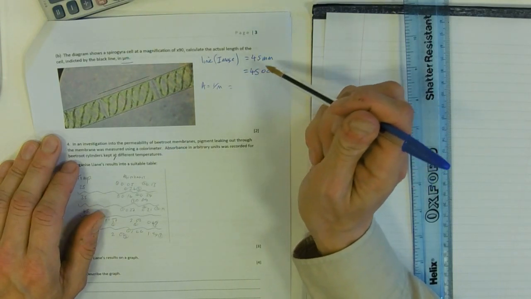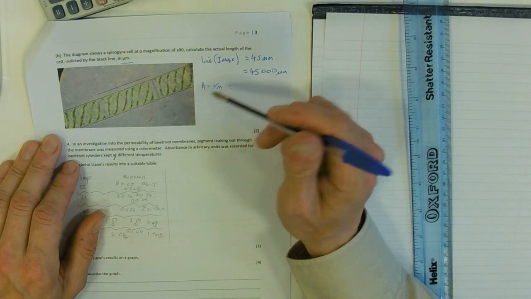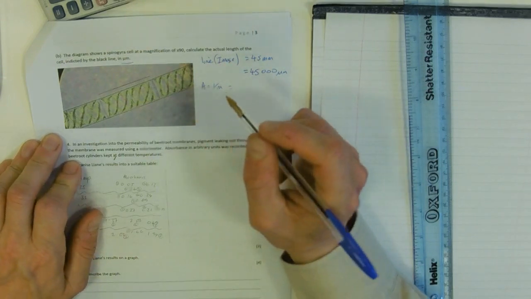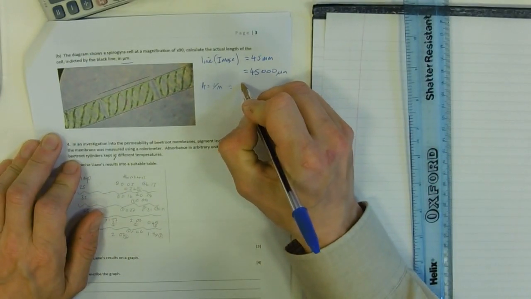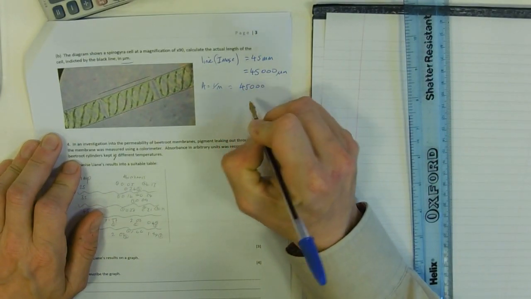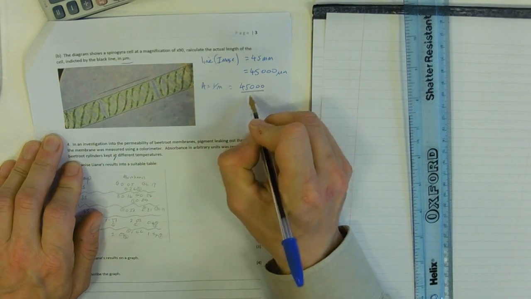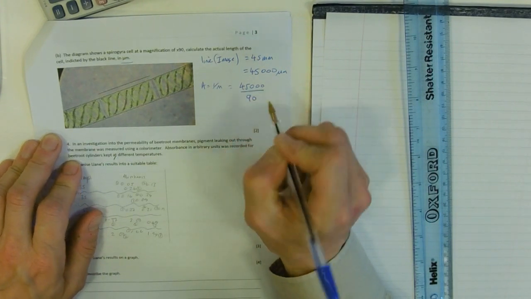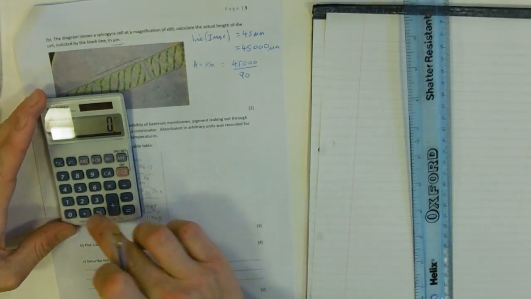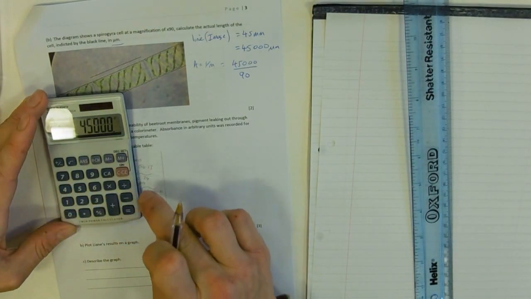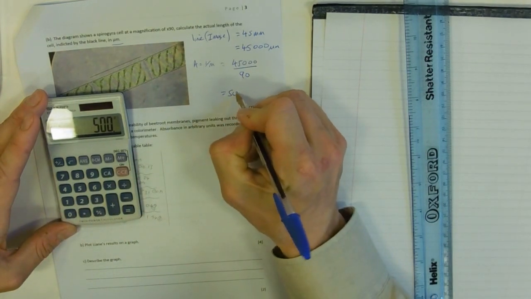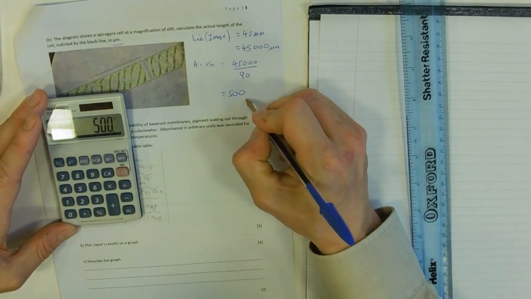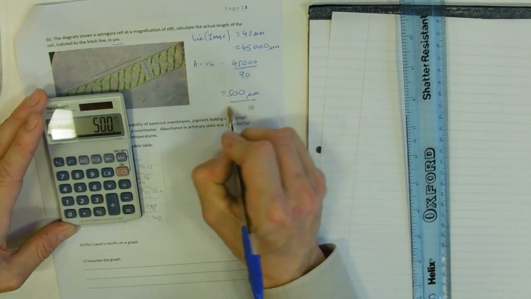It's not really that big, it's 90 times smaller. So I'm going to divide it by 90. So my image of 45,000 divided by 90, and I'm going to need my calculator for this one. 45,000 divided by 90 is 500, and it wanted micrometers, so I'm going to write micrometers there.